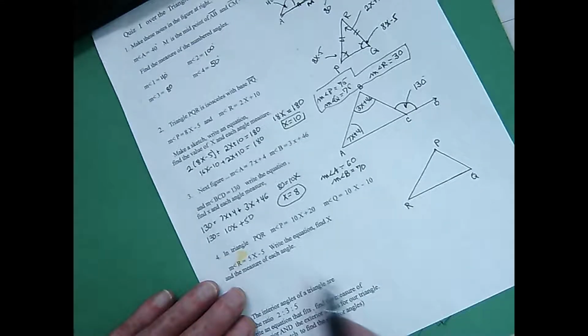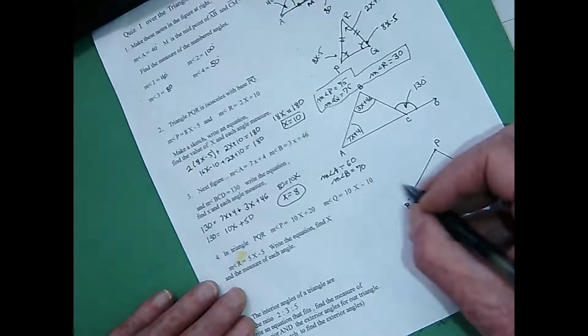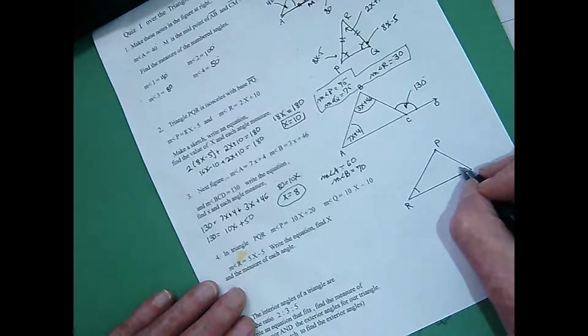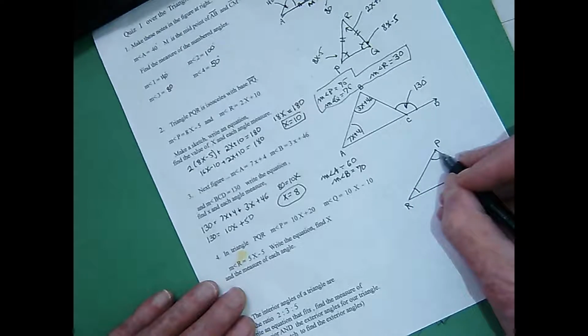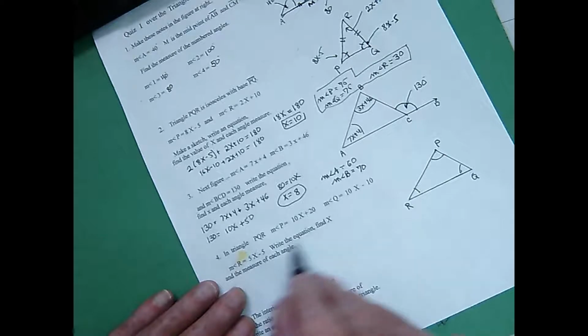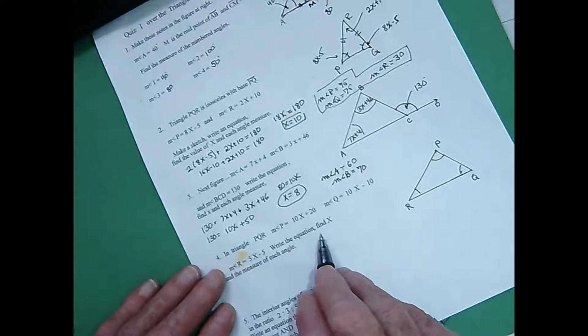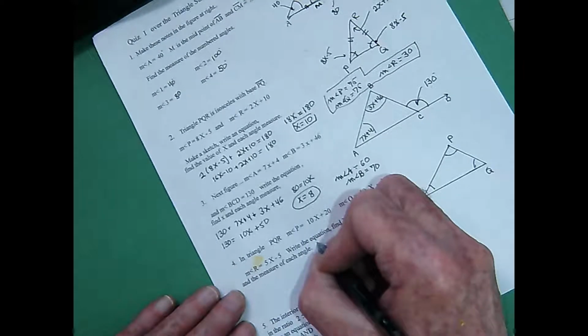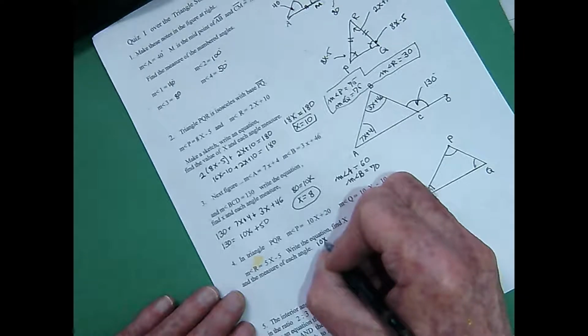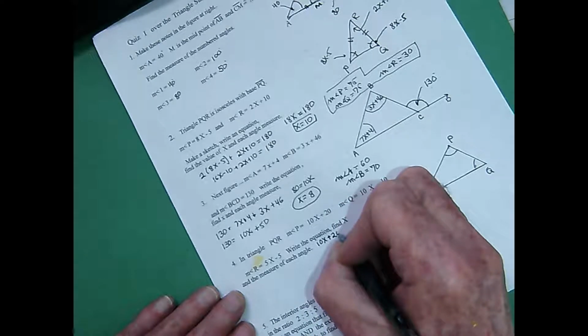Here's a friendly old question that you know a lot about. Angle P and angle Q and angle R. They give these measures for them. I know what to do with this, and I bet you do too. We'll add them up to 180, because the angles of every triangle must add up to 180.